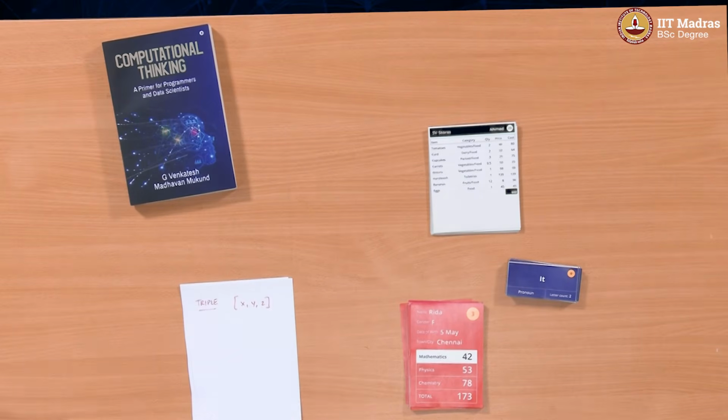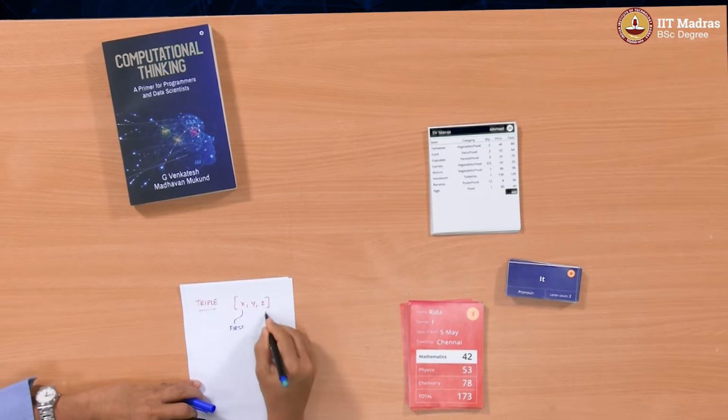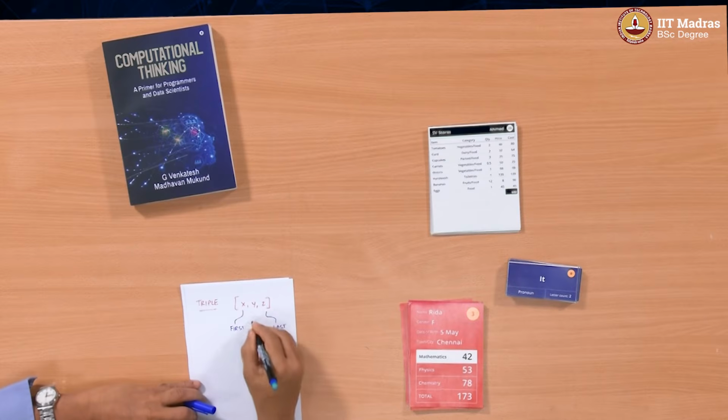And how do you unpack that? The first element is easy. Last also is very easy. Of course, we can say first of rest, or last of init. We know it's always 3, so that's a good thing.